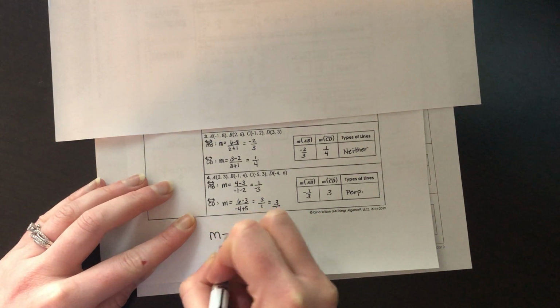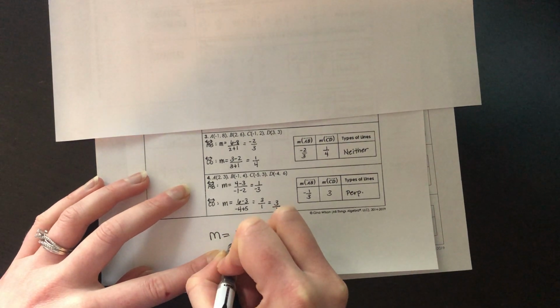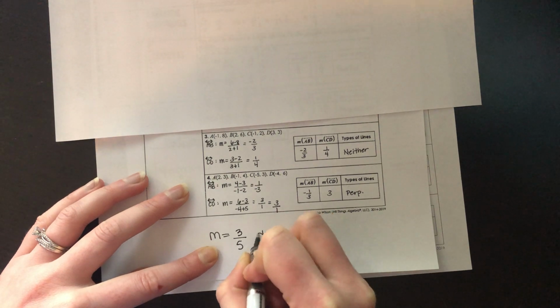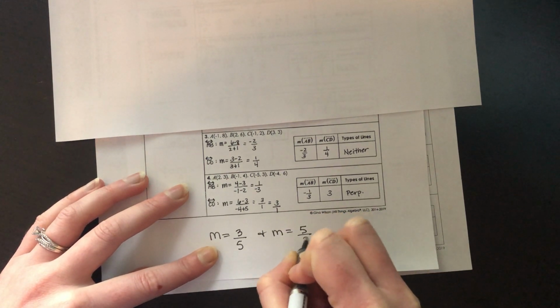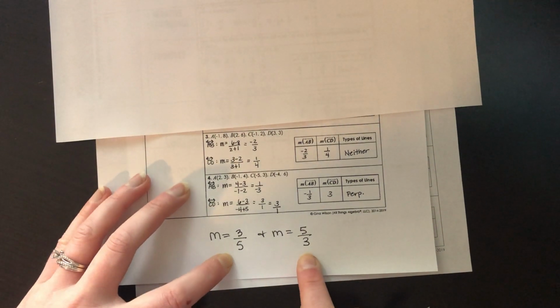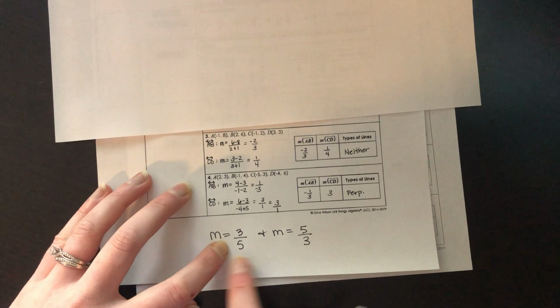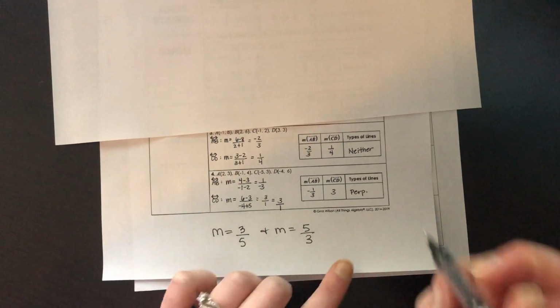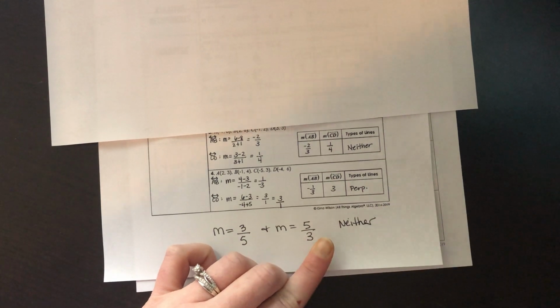Let's say that you found a slope to be 3 over 5, and the other slope of the other line is 5/3. Let's say that you put those in the boxes in other problems. Well, they are flipped, but they're not changing signs. So this is another case where it would be neither.